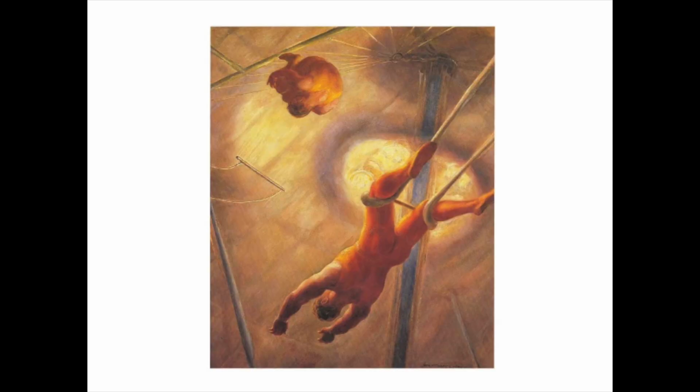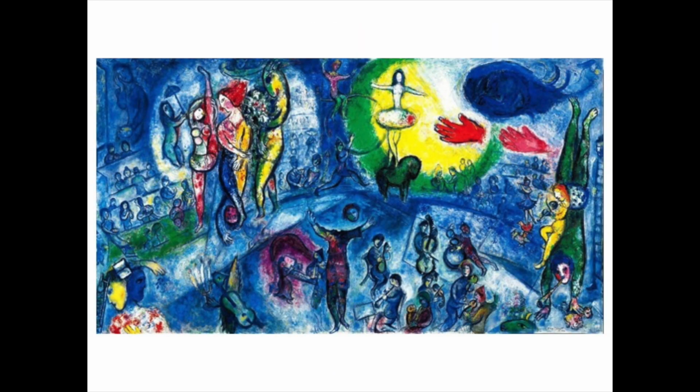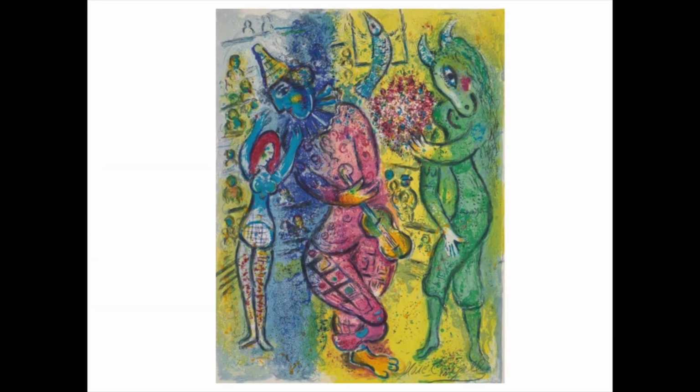The circus has been a subject for a long time in artwork, and there are many, many examples of artists using the circus as a subject matter. Here's a good example of that. This is a painting of trapeze artists. One of the most famous artists that dealt with circus imagery other than Matisse is actually Marc Chagall. This is a Marc Chagall painting of a circus scene from around the same time that Matisse worked as well. And he's got many of these images.